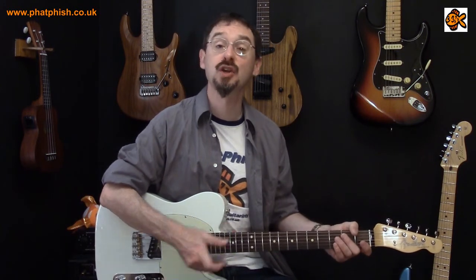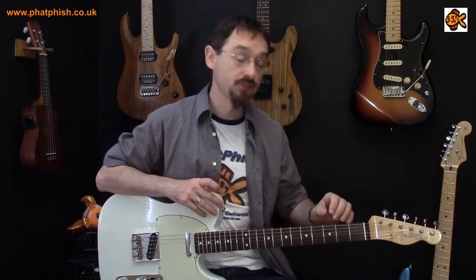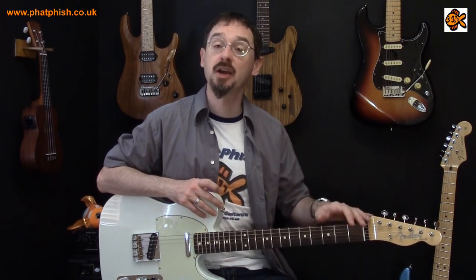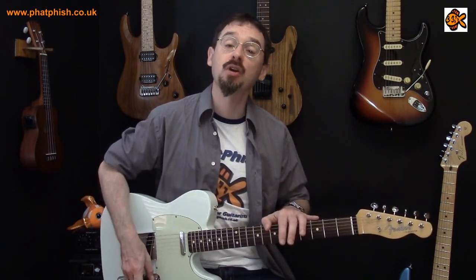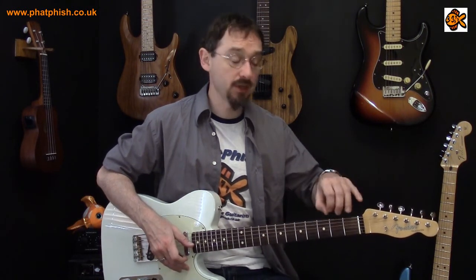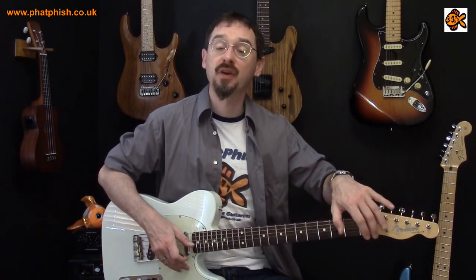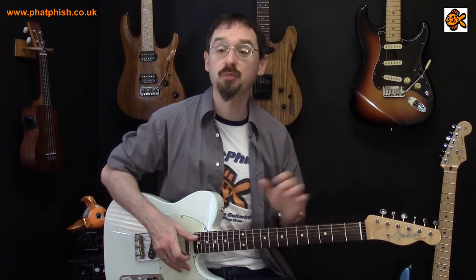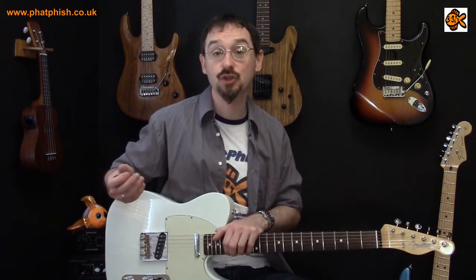Alternatively, if you use PhatPhish, put it into arpeggio mode, and dial in given arpeggios, say a D minor, it'll show you where the notes of that D minor chord are on the neck, and you can then use that to pick out your own shapes and find ways of playing the notes of any given chord in different positions on the neck in different inversions.